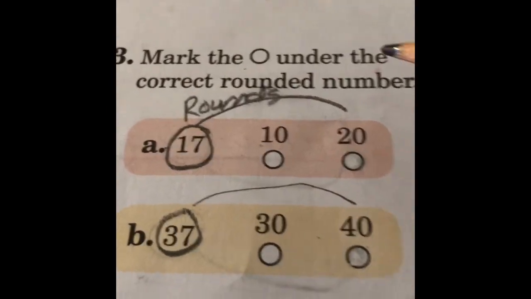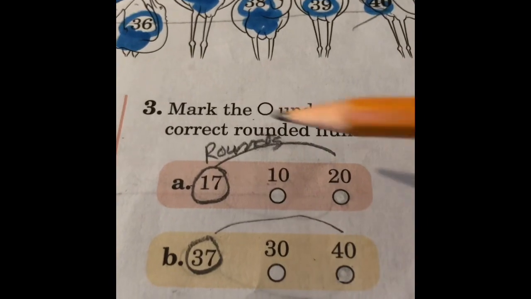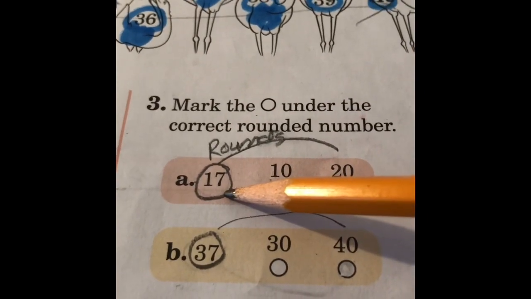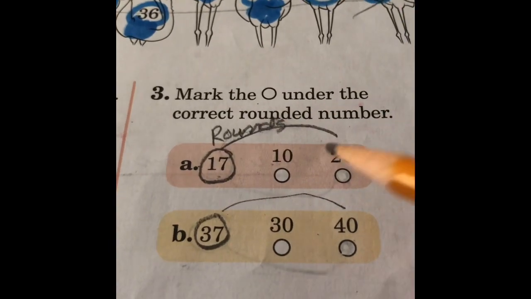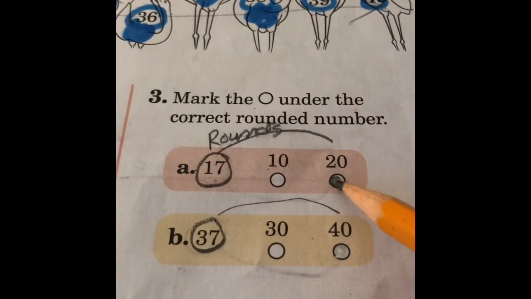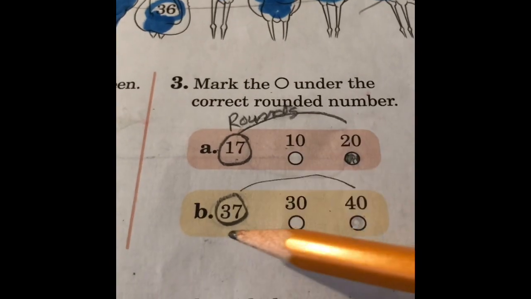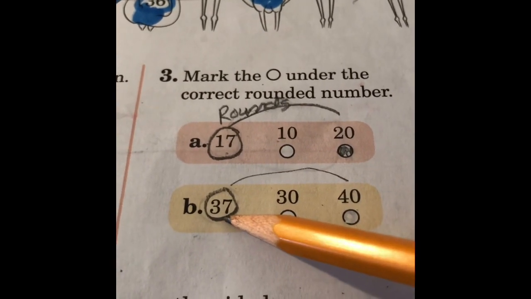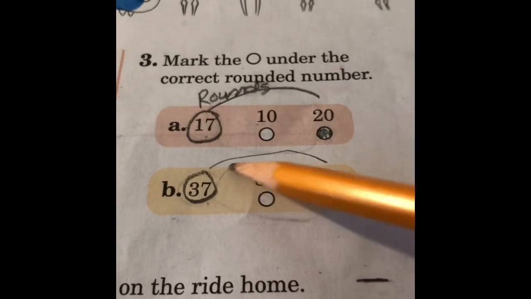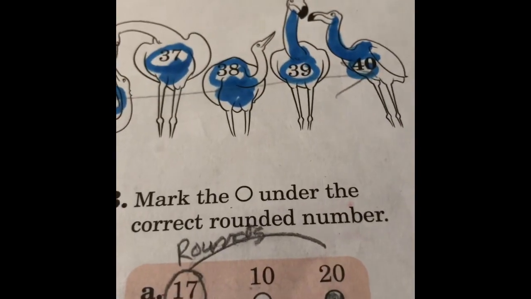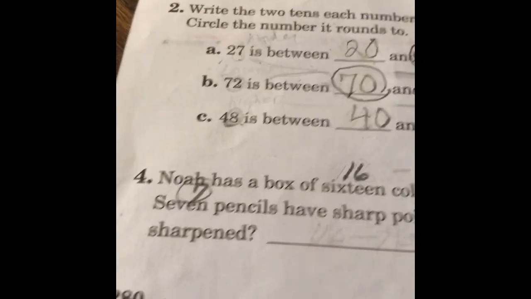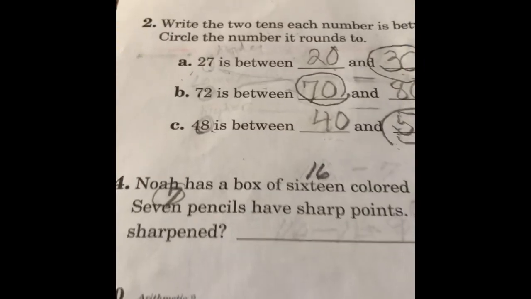Okay, number 3. Mark the bubble under the correct rounded number. What would 17 round to? 17, 7 is a higher number, so it rounds up to 20. 37, 7 is a higher number again, so it would round up to 40. Okay, now let's go down to number 4, story problem.